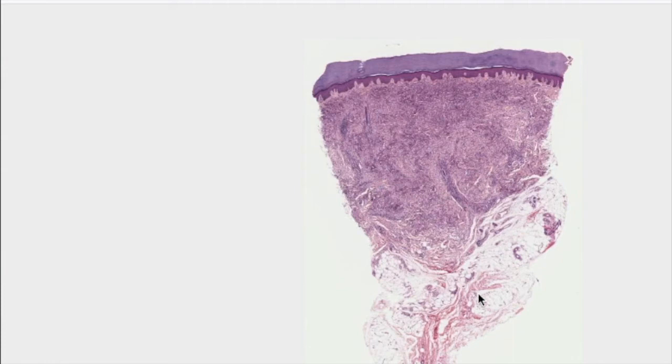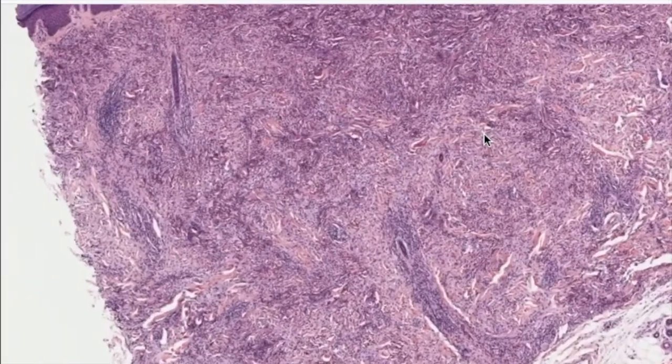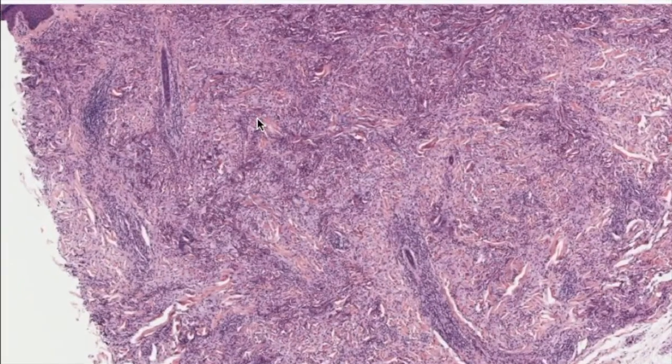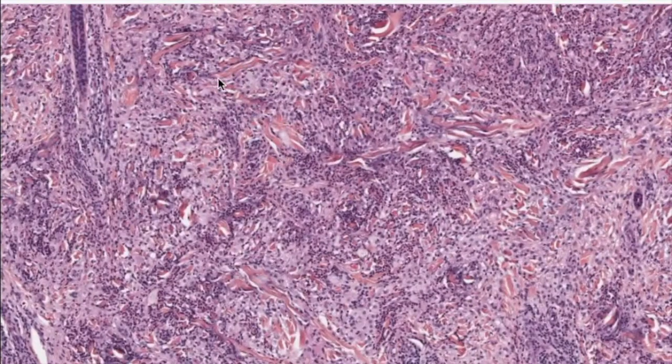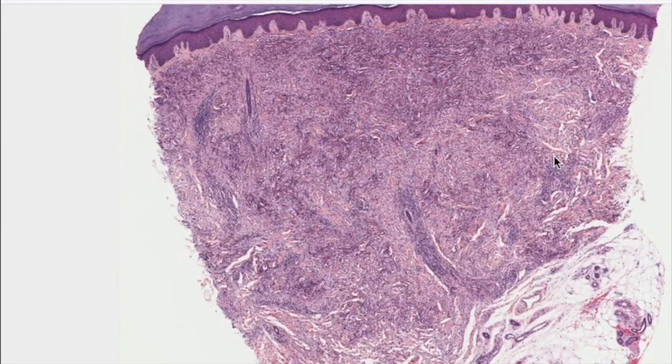So mostly a dermal lesion. And the dermis looks busy, looks almost like an infiltrate, but if we go on higher power, the collagen areas look entrapped, so it looks almost like dermatofibroma or a granulomatous kind of pattern, the same pattern we saw in the palisading pattern.